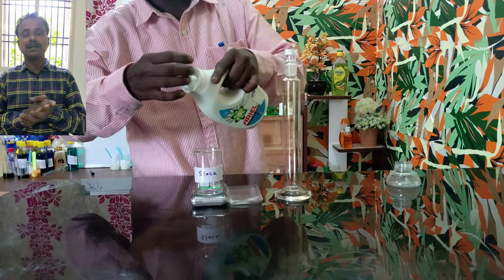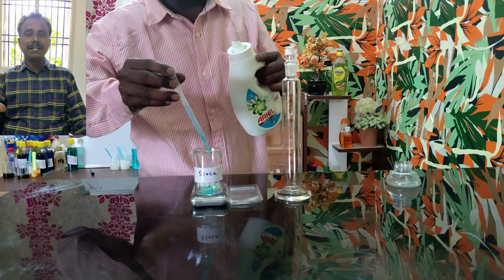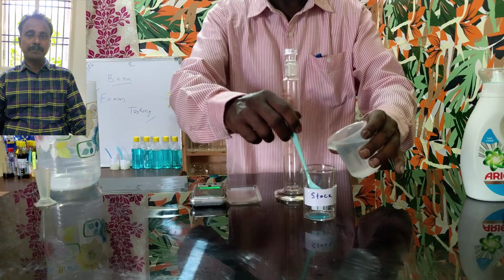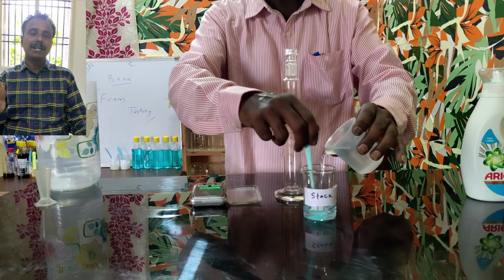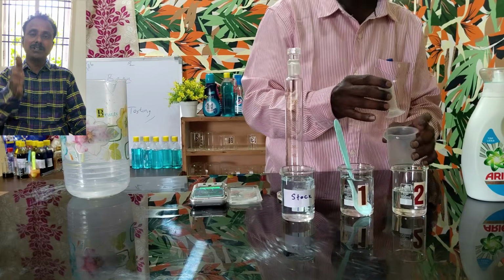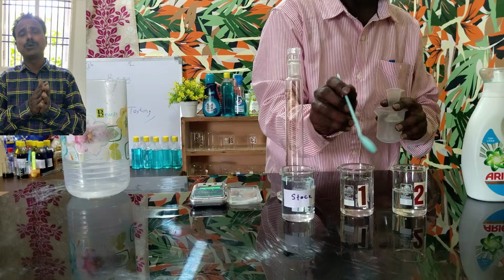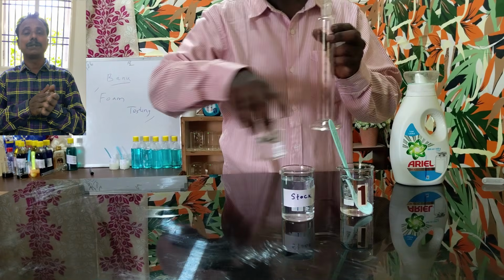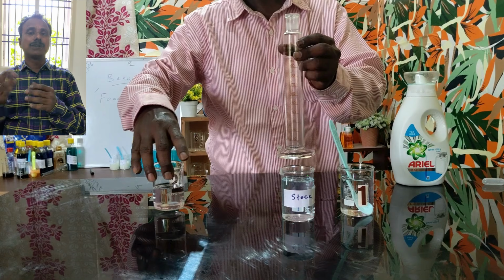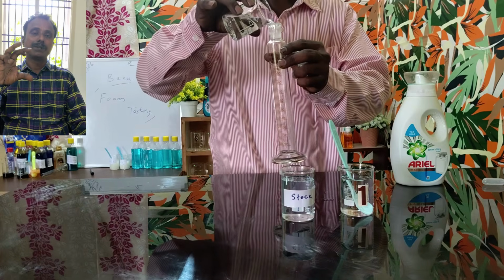First, I need to prepare the solution. I am taking 1 gram of Ariel in 100 ml of water. This is the stock solution. Again, I am taking another diluted solution, first dilution, second dilution. So ultimately, I am using a diluted solution for testing the foaming property. Of course, the exact measurements and method I have given in the description link. So ultimately, I am using 50 ml of the diluted solution.